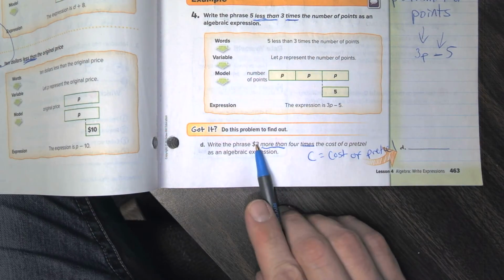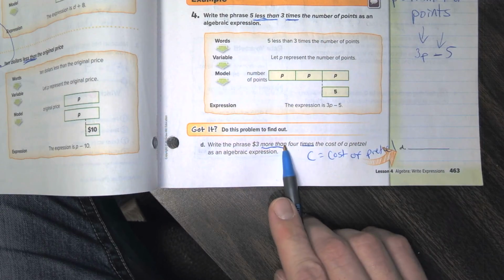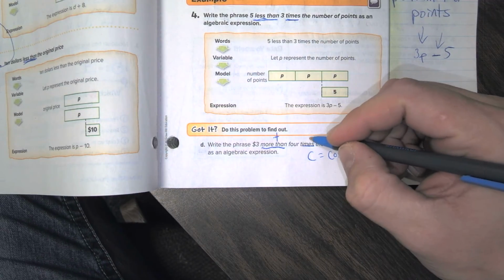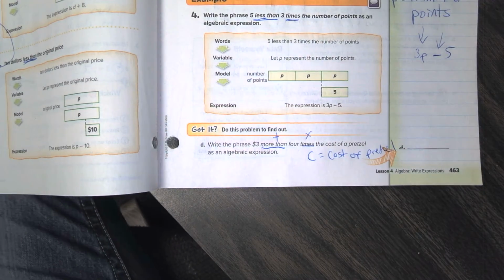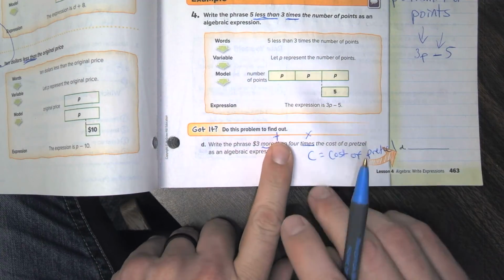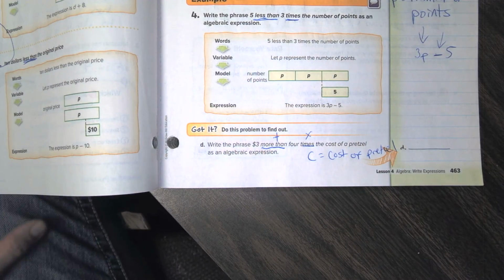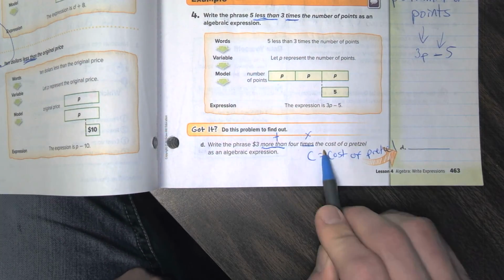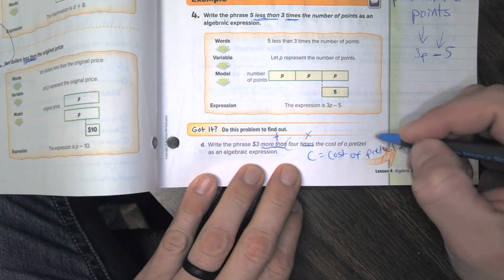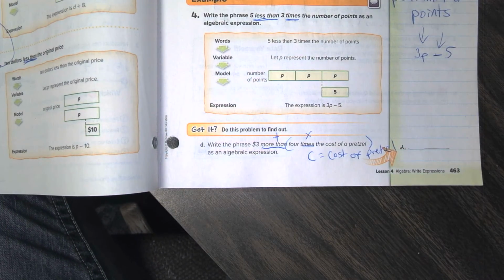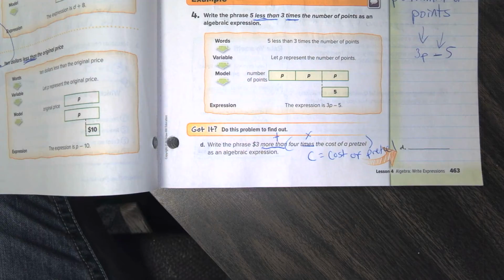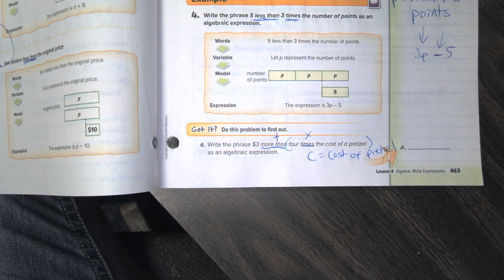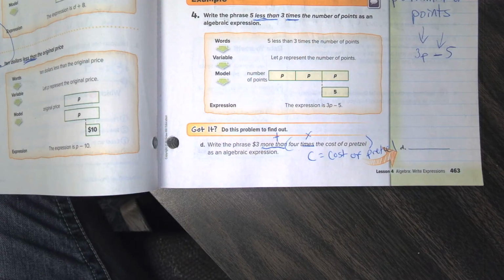So this reads $3 more than. What does more than mean? What operation, Jalen? Addition. What's times mean? Multiplication. Okay, so you can also write that above if you need to remember that. There's nothing wrong with that. All right, now, so it says $3 more than 4 times the cost of the pretzel. So this part right here is what we have to start with, the cost of the pretzel, because we have to add $3 to that and get our total at the end. So how are we going to show 4 times the cost of the pretzel?